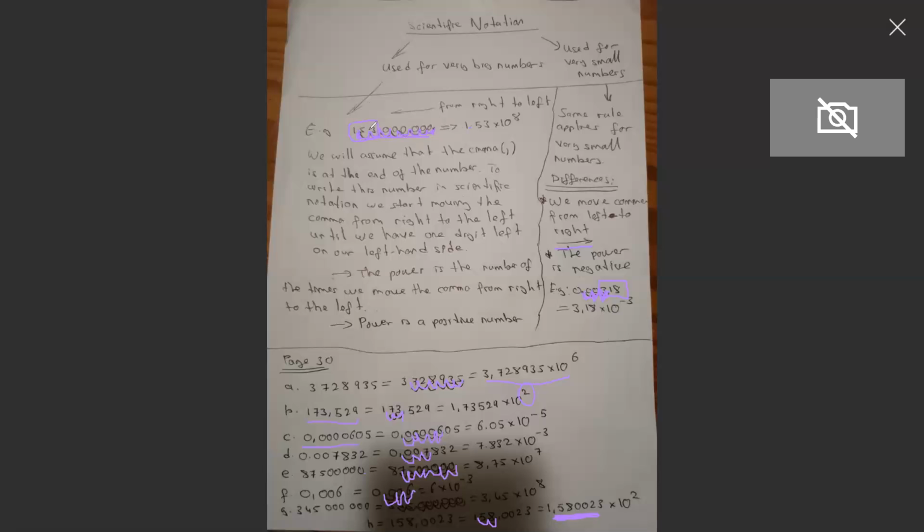Now, I passed a few numbers, 3 and 5. But the thing is this, in both cases, one is the inverse operation of the other. For the big numbers, we're going from right to the left. Obviously, you're going to pass a few numbers until you have only one number left on your left hand side.